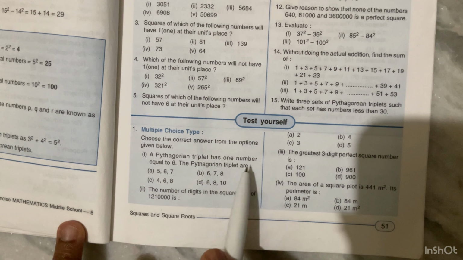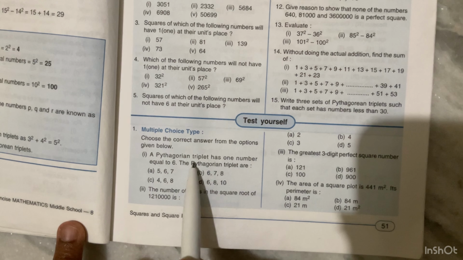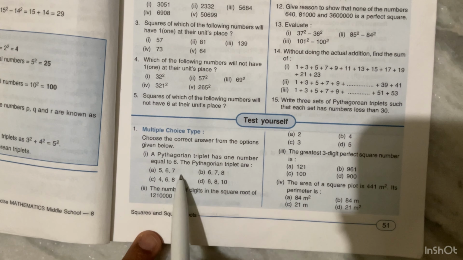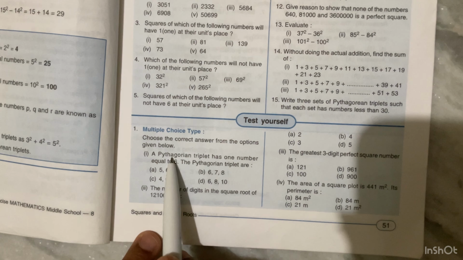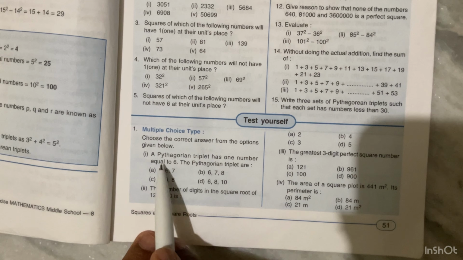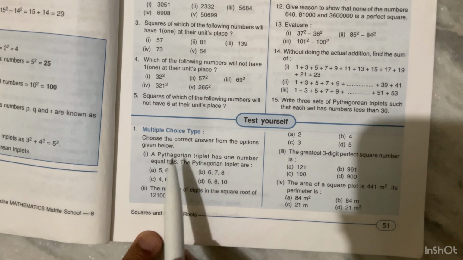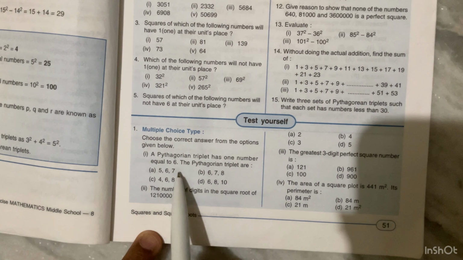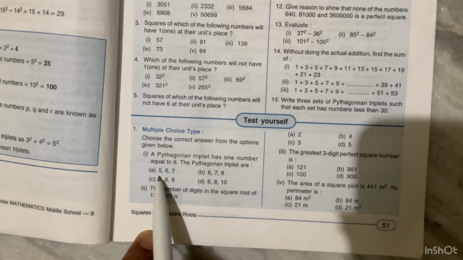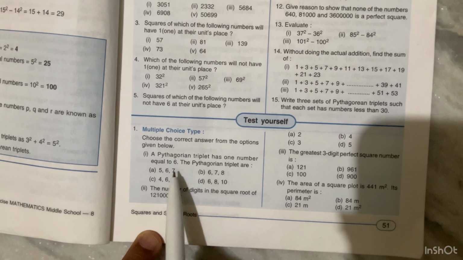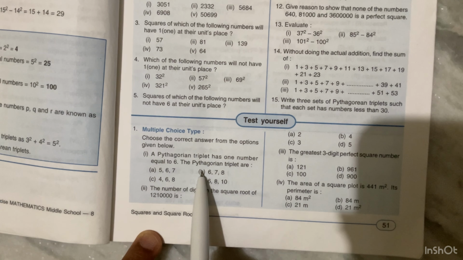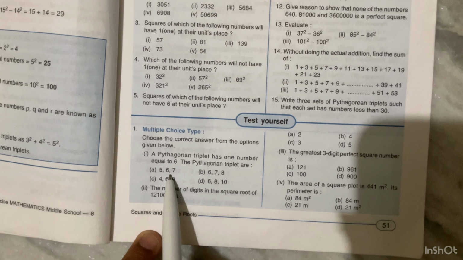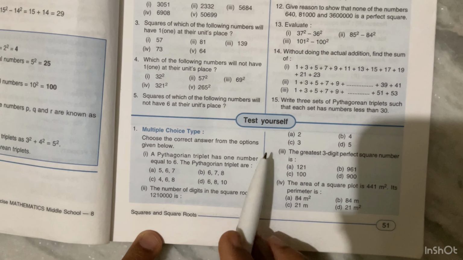The Pythagorean triplet are, before this, what is triplet? We will be having a set of 3 numbers. As you can see in the options, we are having 3 numbers in sets, and Pythagorean is nothing but we have to apply according to the Pythagoras theorem. So in that we have to write the numbers in this way. A bigger number, for example, you just see 5, 6, 7. In that bigger number is 7, 7 square will be equal to the sum of the squares of 5 and 6. Okay, that I'll write and I'll show you clearly that one now.